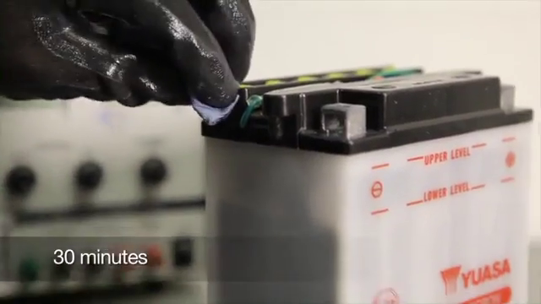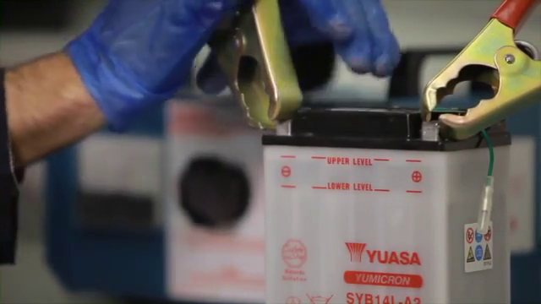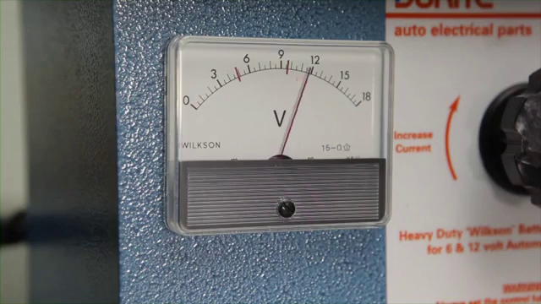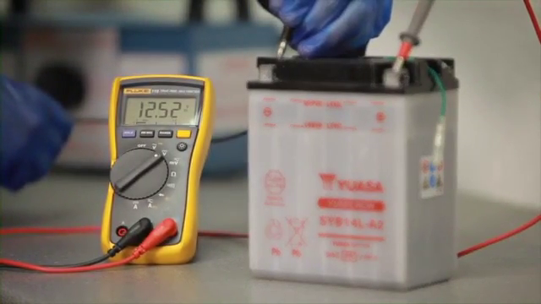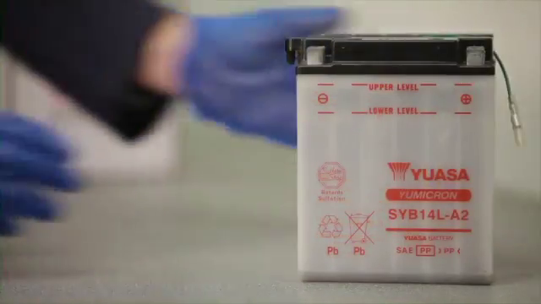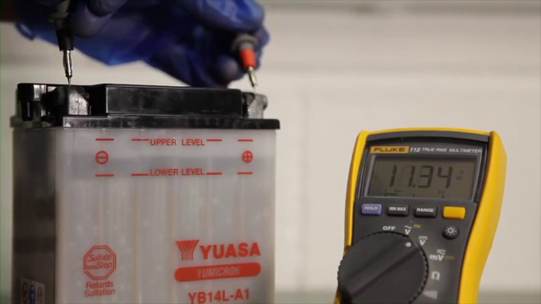Allow the battery to stand for at least 30 minutes, then load test it at 3 times its ampere-hour rating for 15 seconds, or use an automatic battery tester to determine the battery's condition, and then check the voltage. This should be a minimum of 12.4 on a 12-volt battery. The battery is then ready to be fitted. If the voltage reading is below 12.4 volts, or the battery fails the automatic battery test, loosen the filler caps and repeat the charging and test cycle.